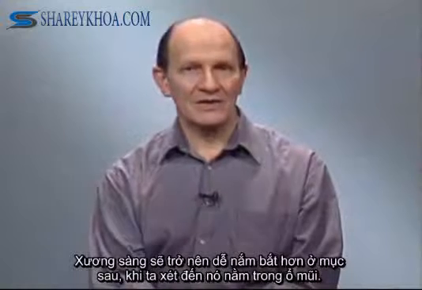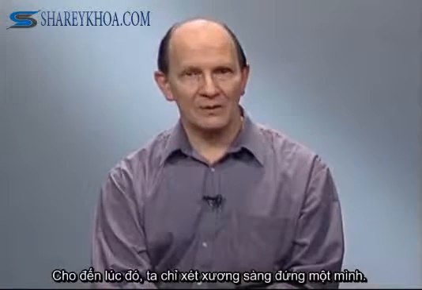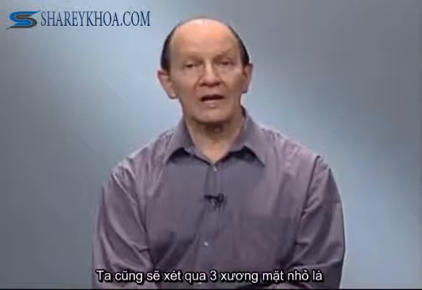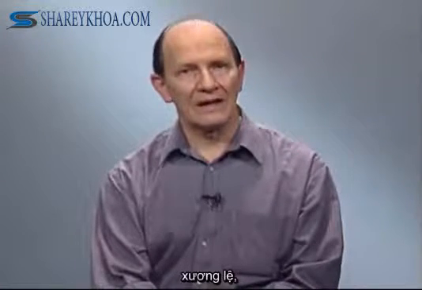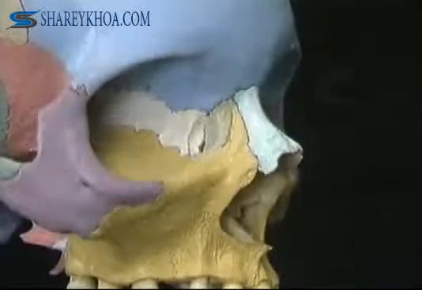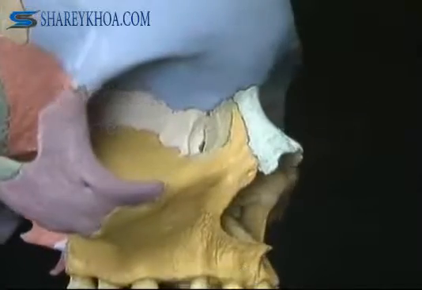It'll be easier to understand the ethmoid bone when we look at the nasal cavity in the next section. Till then, we'll leave the ethmoid bone alone. There are three smaller facial bones that we'll look at briefly: the nasal, lacrimal, and palatine bones. This is the nasal bone. This is the lacrimal bone.